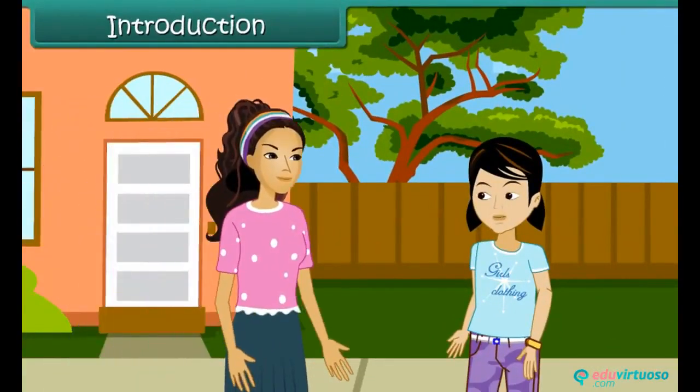Hello, Radha. Where are you coming from? I went to the movie hall to watch a 3D movie. A 3D movie? What is that? 3D means three-dimensional. We wear special glasses to watch that movie. What is the difference between a two-dimensional figure and a three-dimensional figure? Come, I will tell you everything about the two-dimensional and the three-dimensional figures.